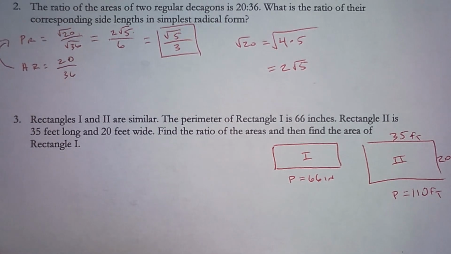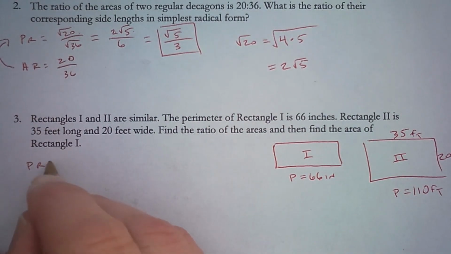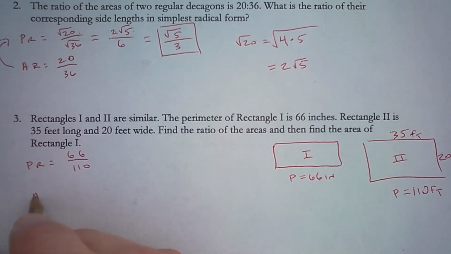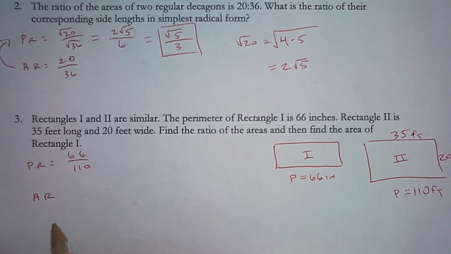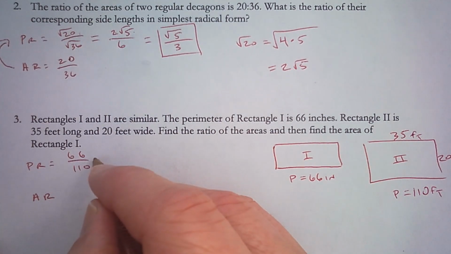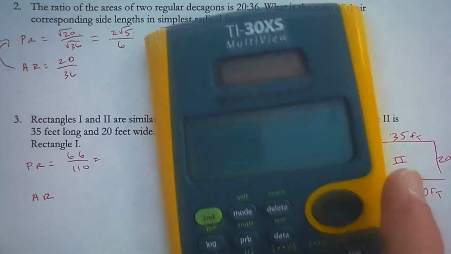Okay, so from that we can get a perimeter ratio. So the perimeter ratio is 66 over 110. Now we want the area ratio. Okay, now we have to figure out what goes into both of these, both 66 and 110. 66 and 110, I believe, are both divisible by 22.